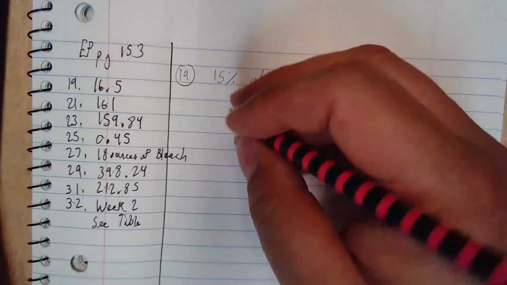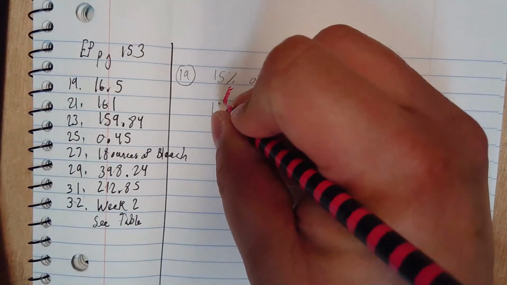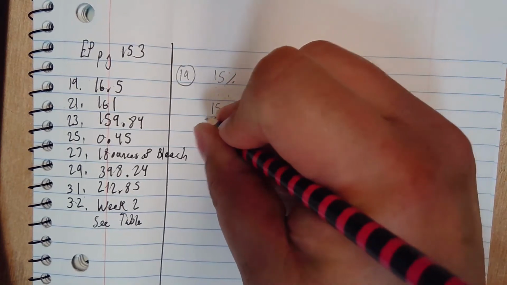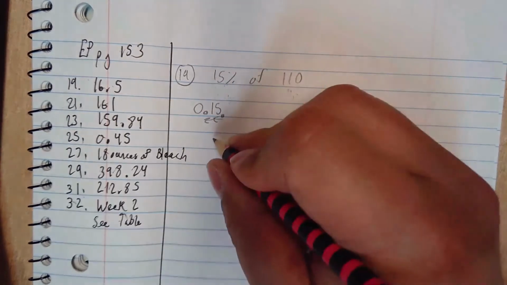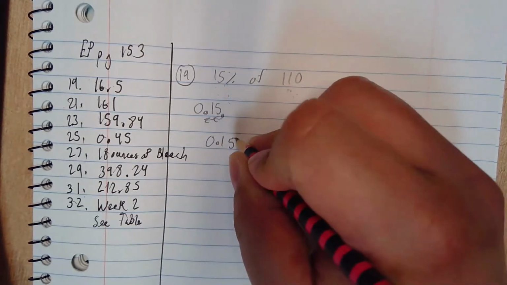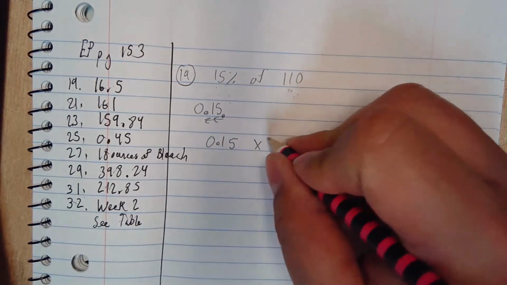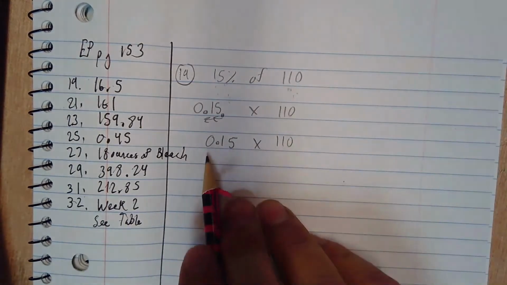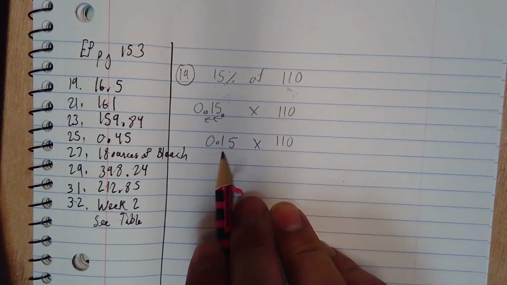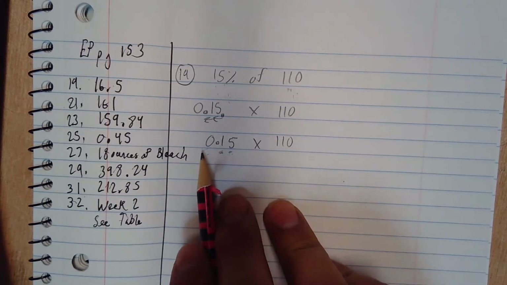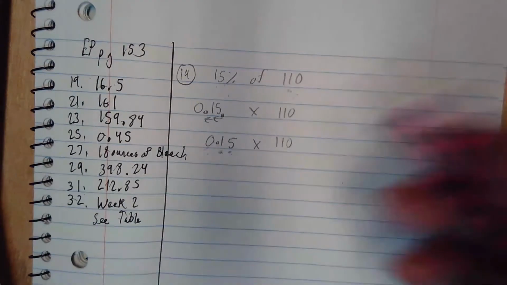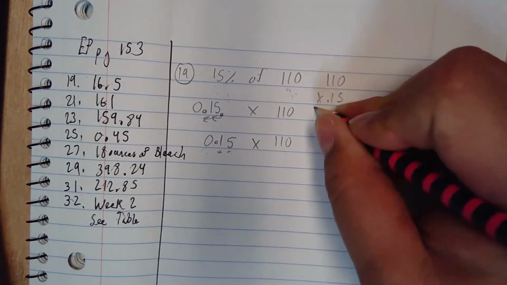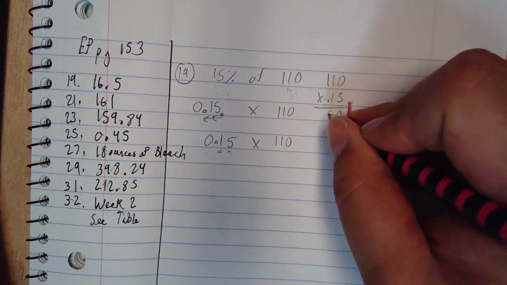All right. I'm just going to go ahead and change this to a decimal number. I'm going to take away the percent, move the decimal point 2 spaces to the left, so that now I have 0.15, 15 hundredths, times 110, because that's what "of" means. I'm going to multiply. 3 digits, but 2 of them are non-zero, so I'm really only counting these 2, because the 0 in the front I don't count, because really it is nothing. 110, 3 digits, I'm going to put that on top. 110 times 0.15, 5 times 0, 5 times 1, 5 times 1.